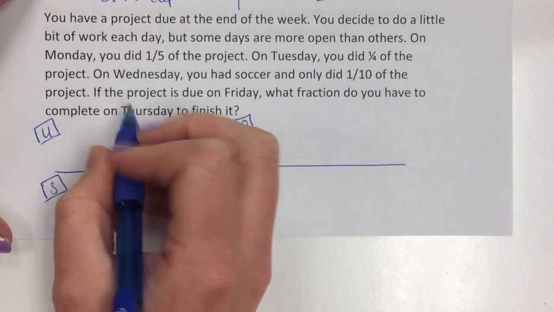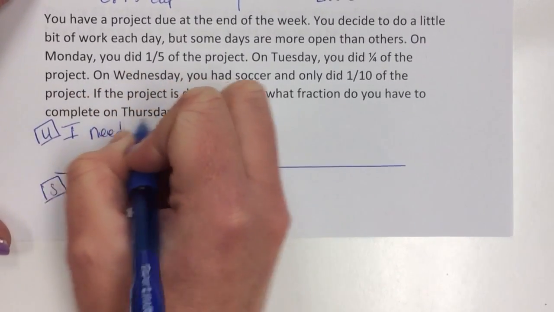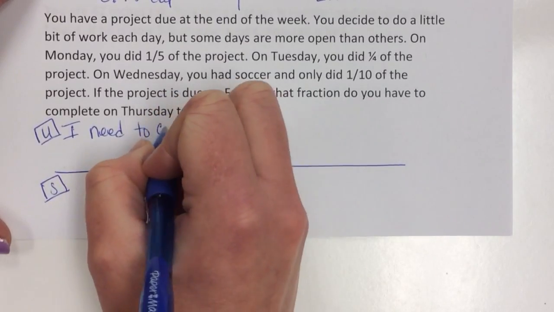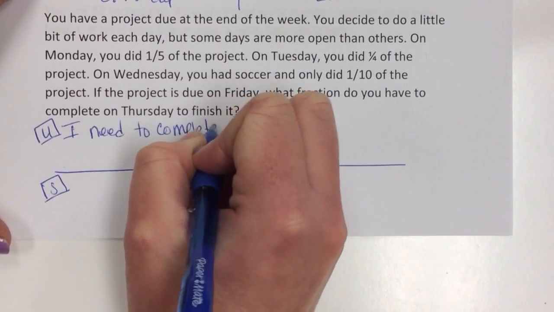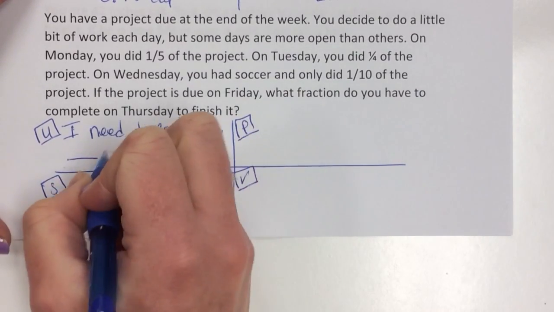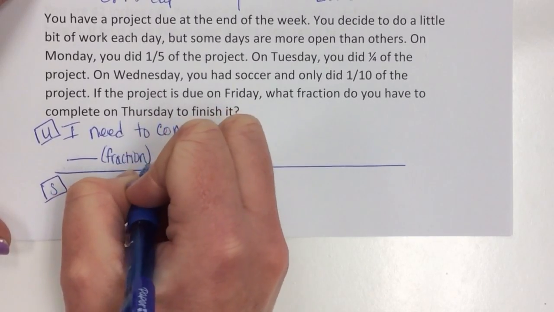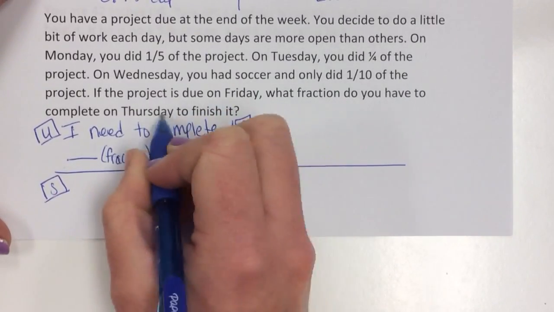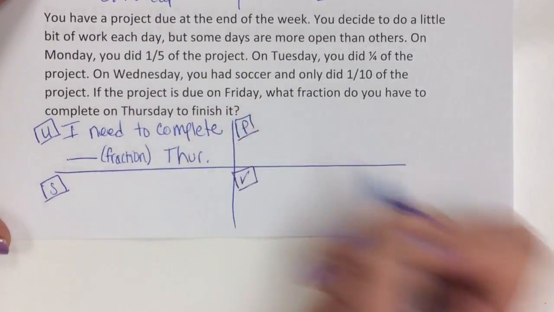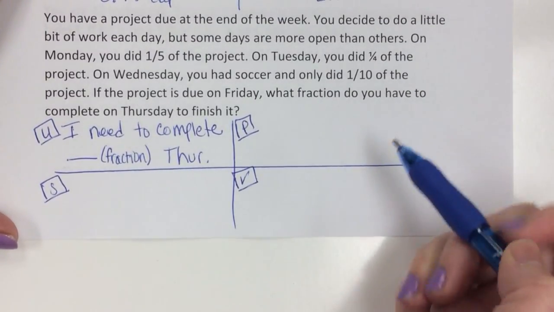So we could say, I need to complete blank, and I'm going to remind myself that this needs to be a fraction, and on Thursday. So I need to complete this fraction on Thursday.